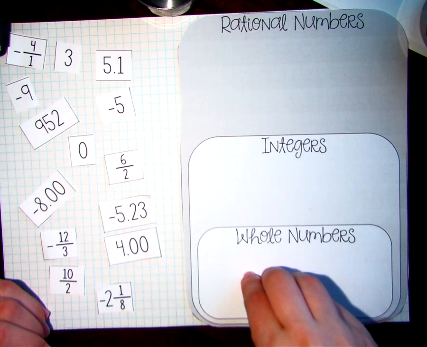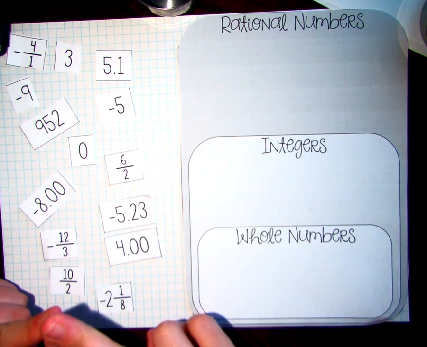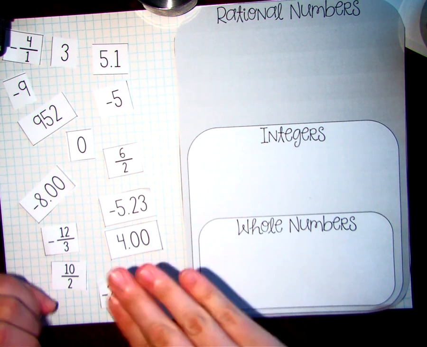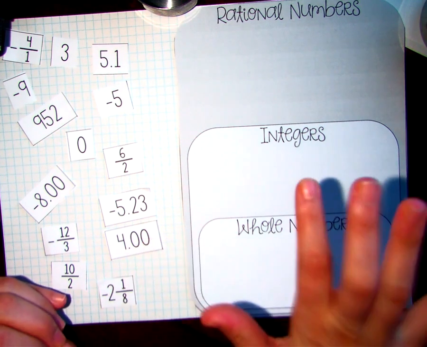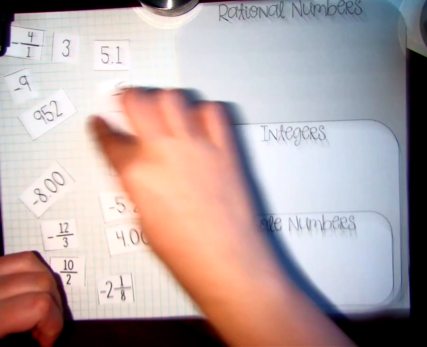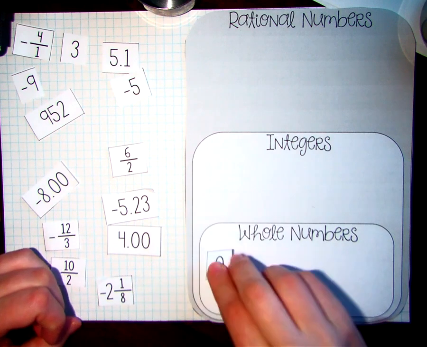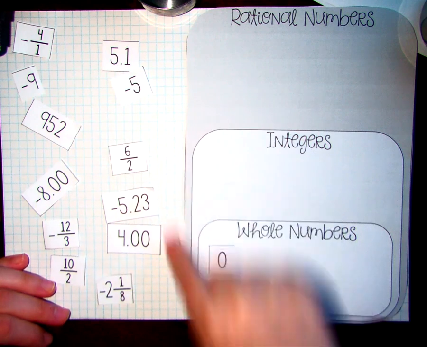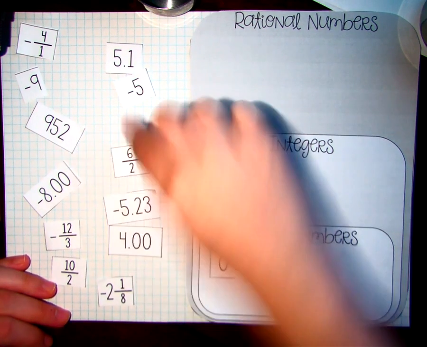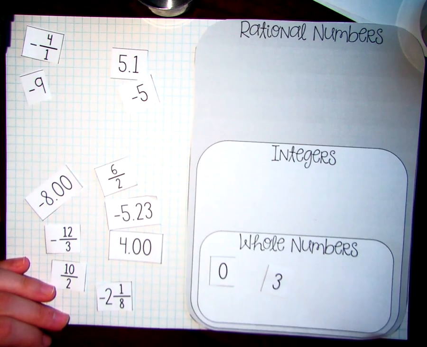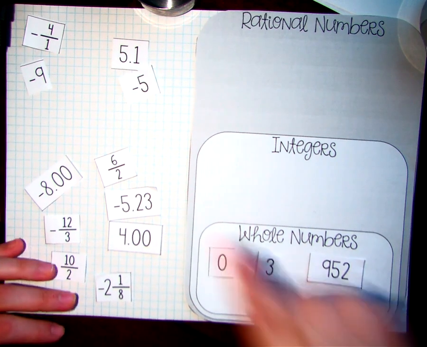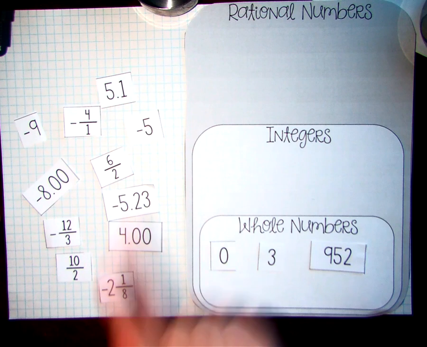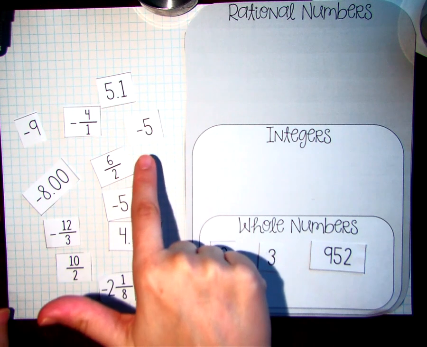So inside this section right here should be natural and whole numbers. So all the positive whole numbers, positive numbers, and 0. So I see 0. That's a whole number. Any other whole numbers are 3, 952 is a whole number. And anything here that can be simplified to be a whole number. So that's a negative whole number, so that's something else.